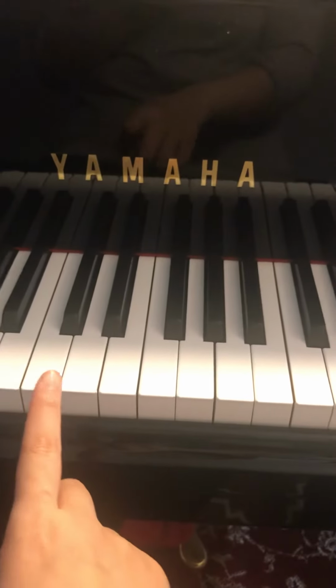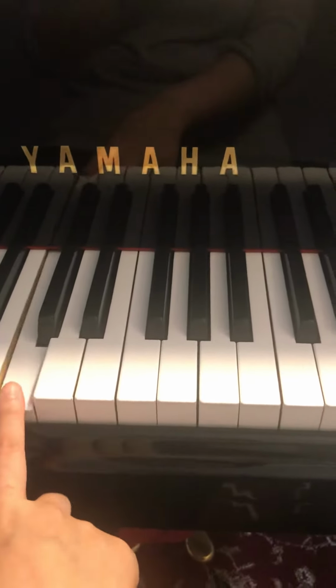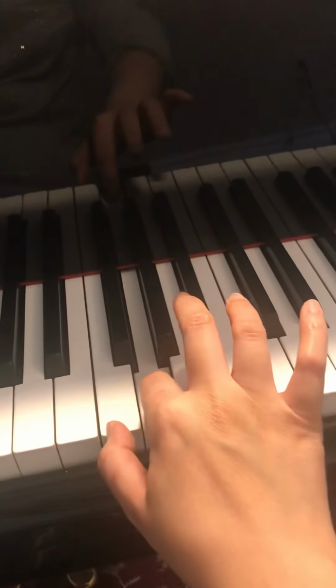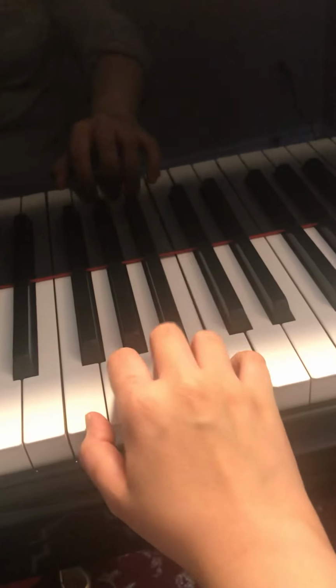So we start from F, which is above the treble C, so from C to treble C, and this is F, F, G, A, B, C, like that, okay?